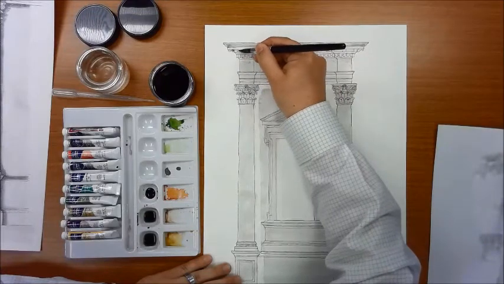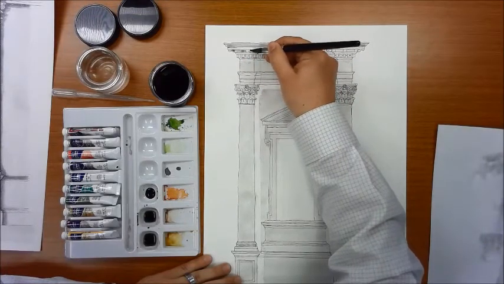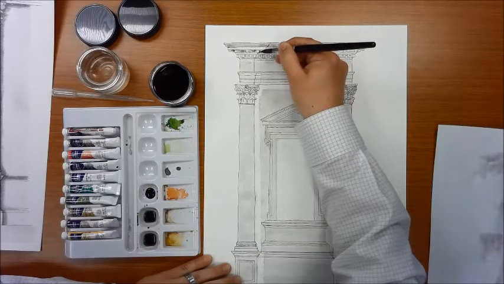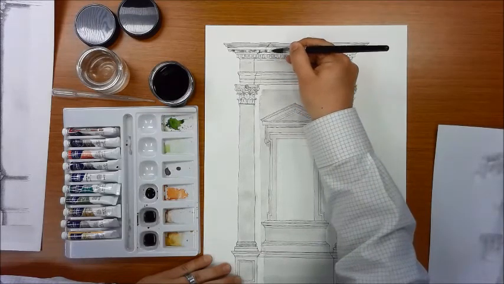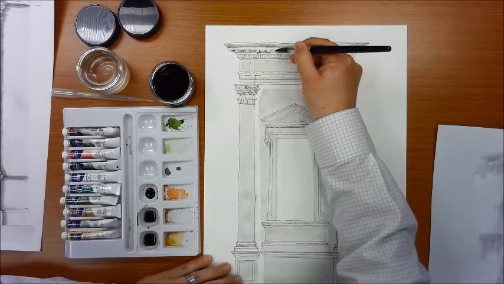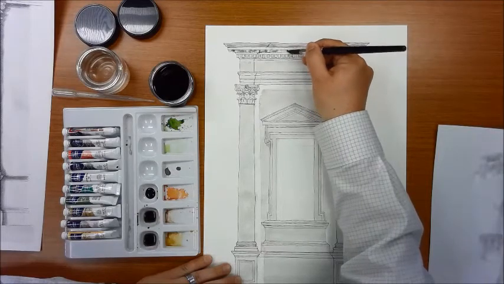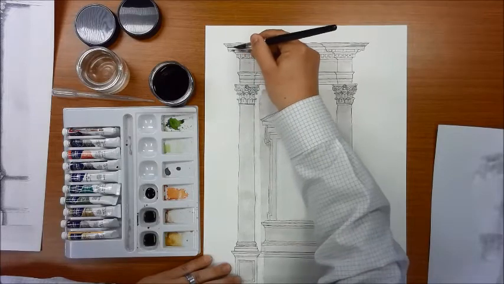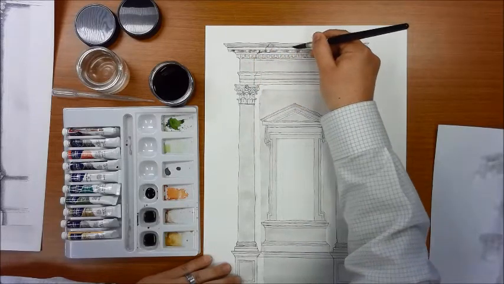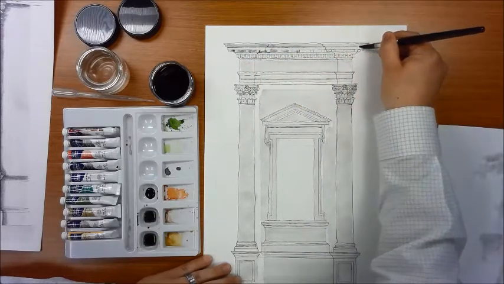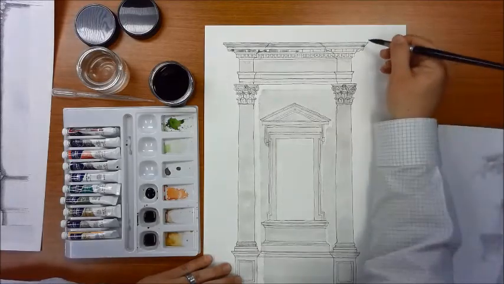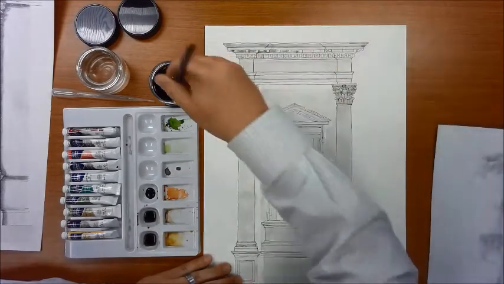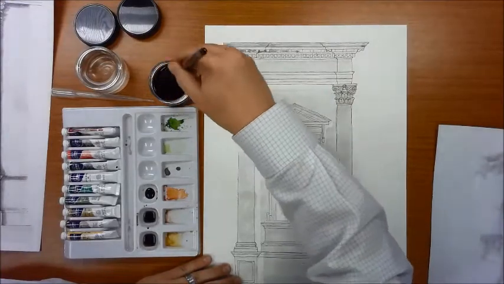And then in between the medallions, bring that down just a little bit further where those fillet moldings are.